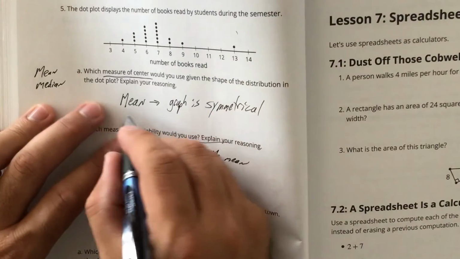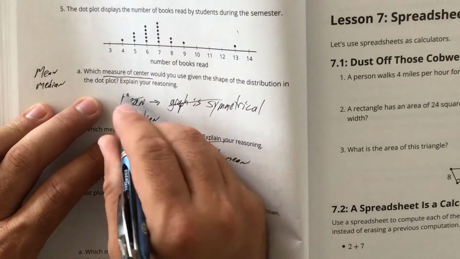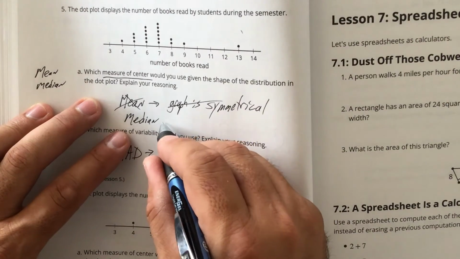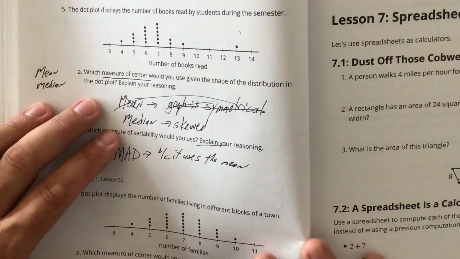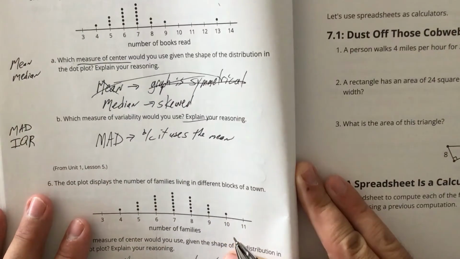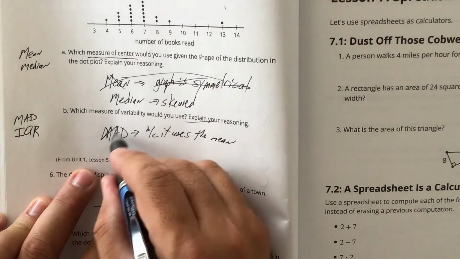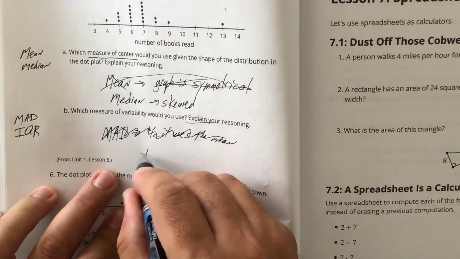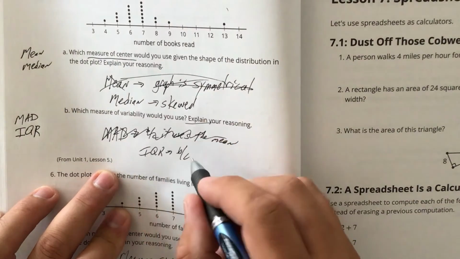So I think I'm actually going to change my mind on this one. Comparing it to 6, it's not as symmetric as I thought, so I'm going to say median because it's skewed. And then I'm going to switch to IQR because that's what uses the median.